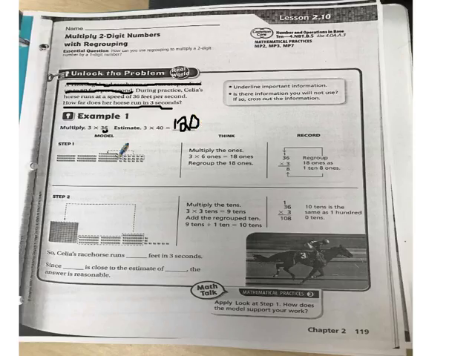Okay, so now we're really going to figure out how to take 36 times 3. So step 1, think, multiply the ones. So we're going to take 3 times 6 first and get 18, and then you're going to regroup the ones.